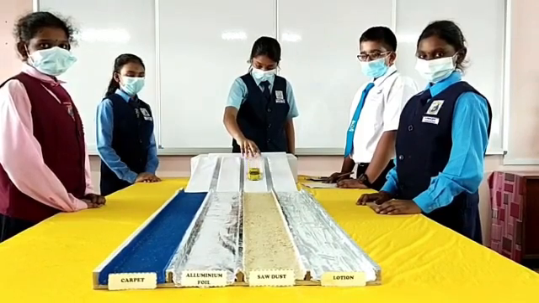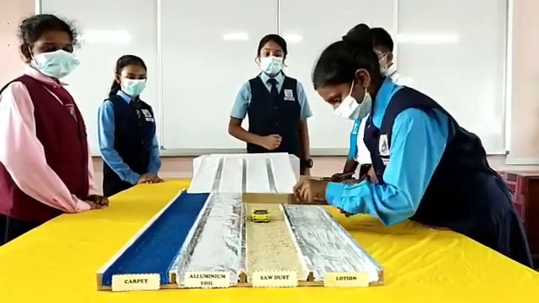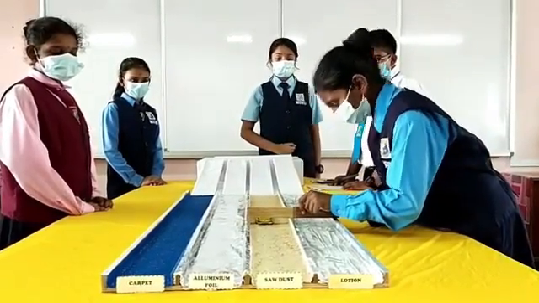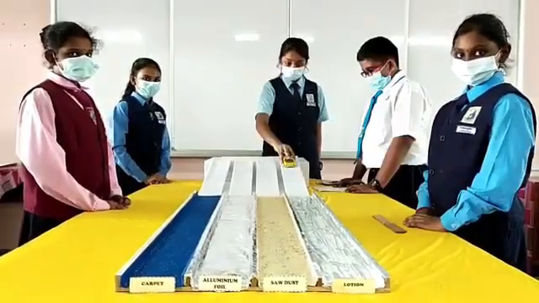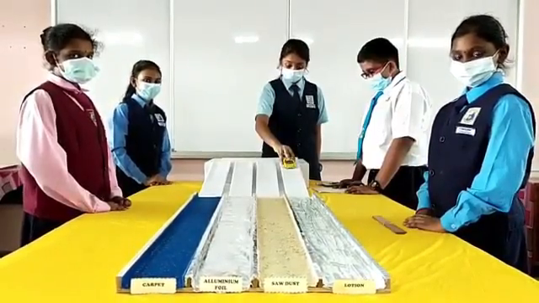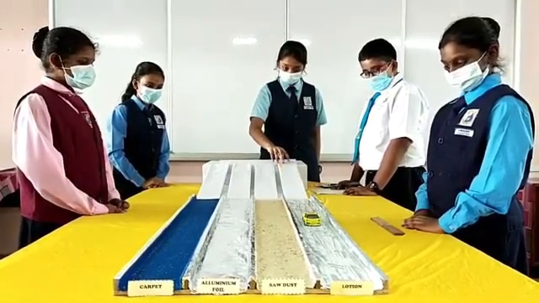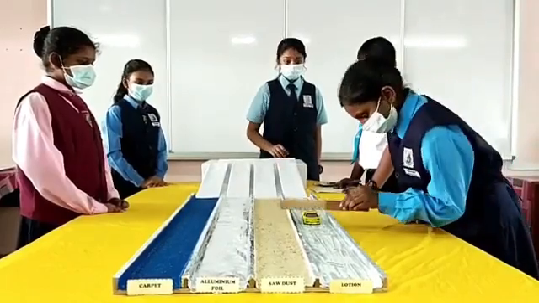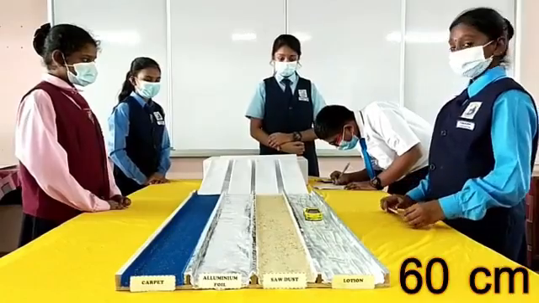The toy car will be released to slide on the sawdust surface. The distance traveled by the toy car on sawdust in trial 3 is. Fourth, the toy car will be released to slide on the lotion surface. The distance traveled by the toy car on lotion in trial 3 is.